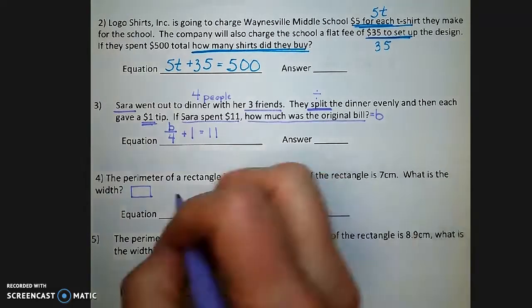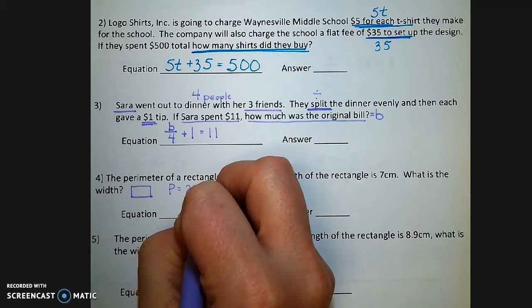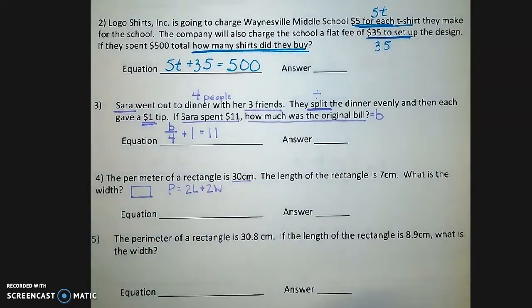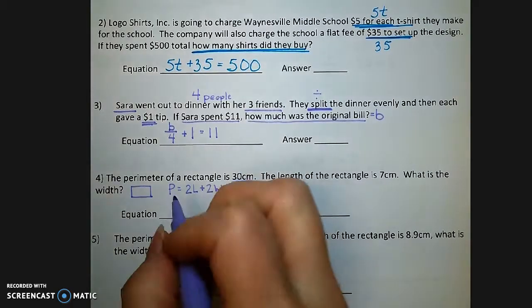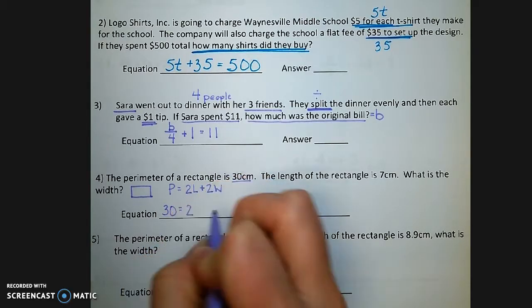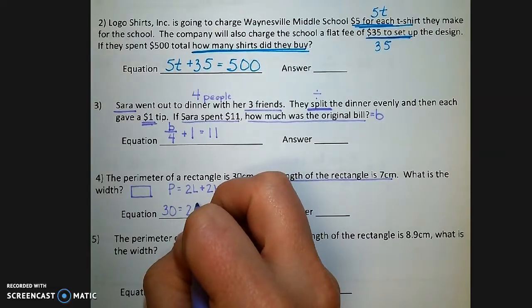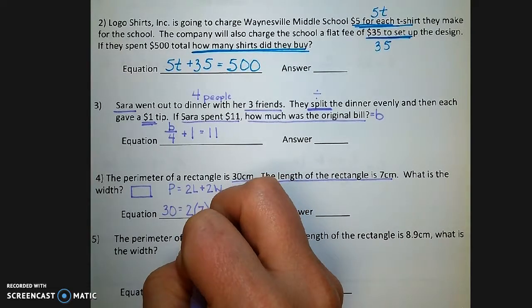Well, in order to find perimeter, we do 2 times the length plus 2 times the width. So since I already have that equation from my geometry practices from before, I can just go ahead and write that, and then I can plug in the numbers I know. Well, I know my perimeter is 30, and it told me that my length is 7 centimeters, so I can plug that 7 in there.